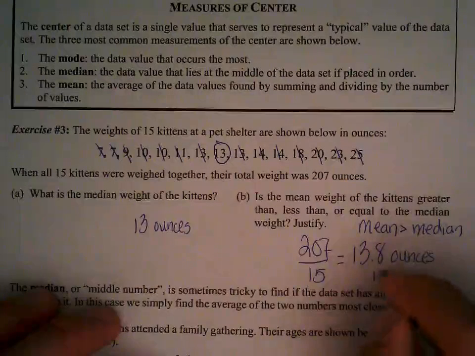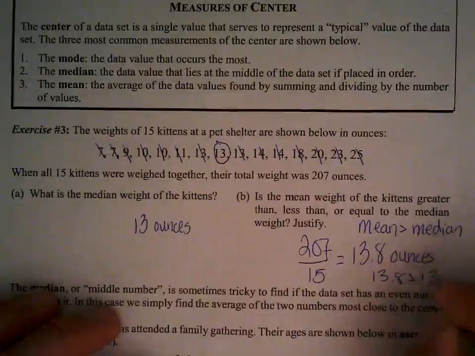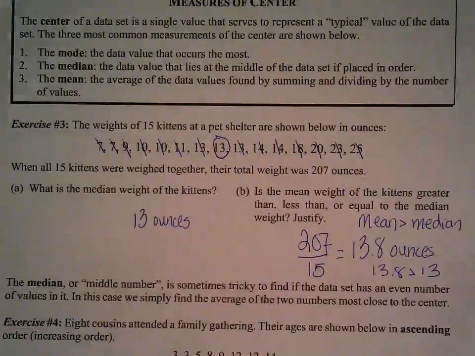Because 13.8 is greater than 13. Okay, so in this calculation, the mean average has a greater value.